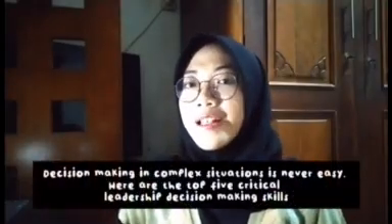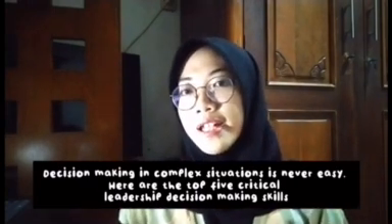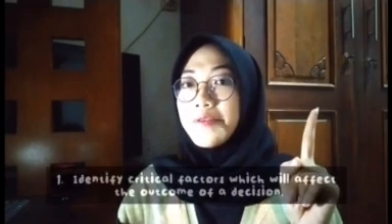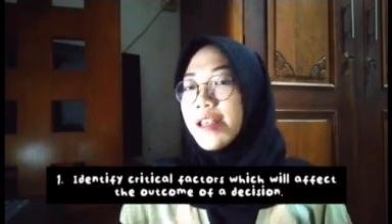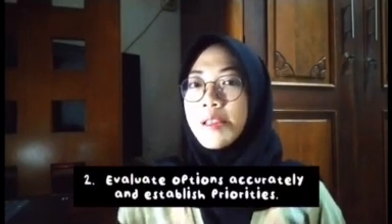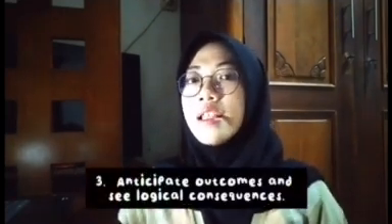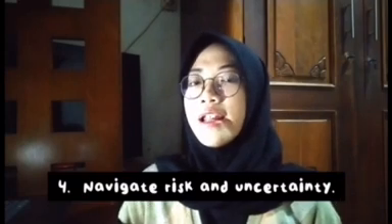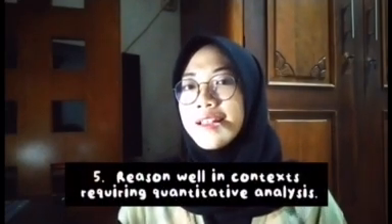Decision making in complex situations is never easy. Here are the top 5 critical leadership decision making skills. The first one is identify critical factors which will affect the outcome of a decision. The second is evaluate options accurately and establish priorities. The third is anticipate outcomes and see logical consequences. The fourth is navigate risks and uncertainty. The fifth is reason well in contexts requiring quantitative analysis.